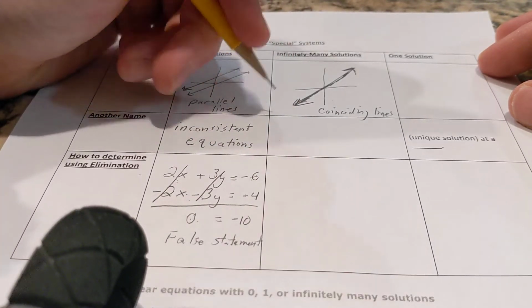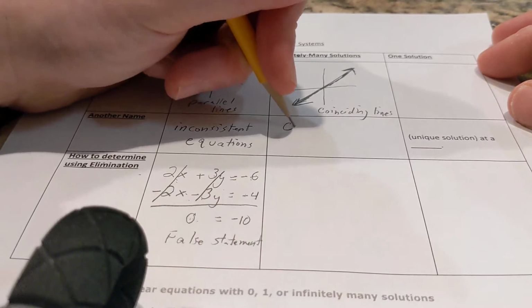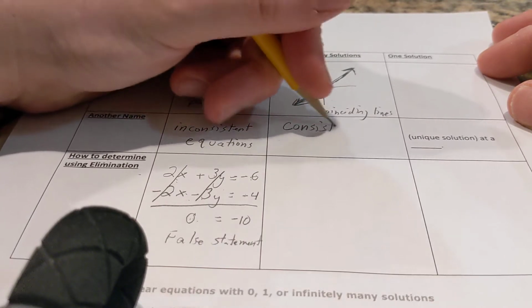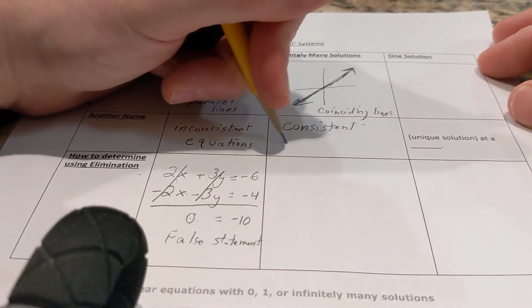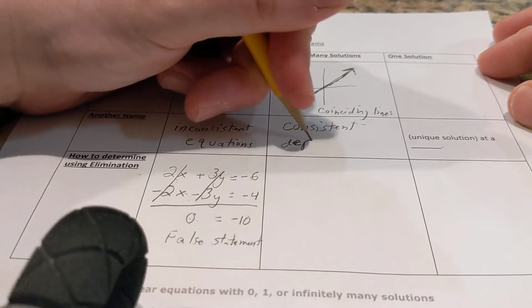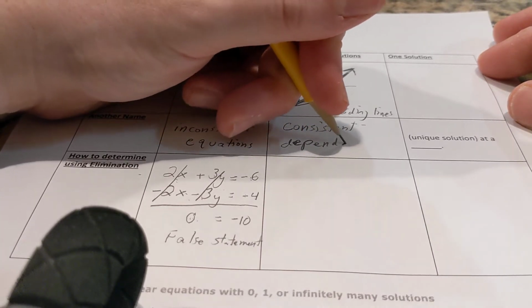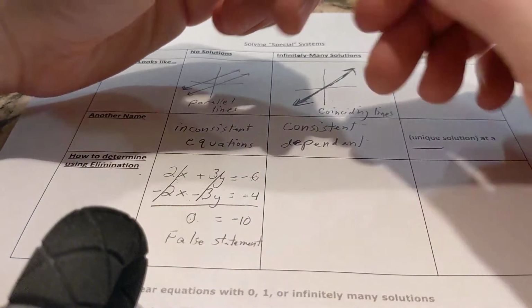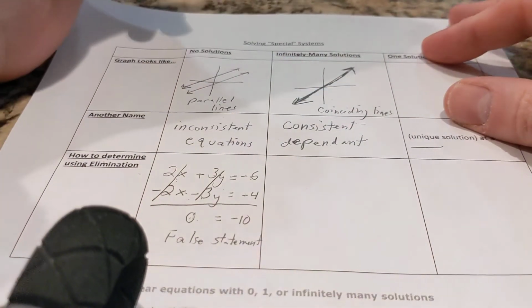For the other name for the system, these are called consistent dependent.